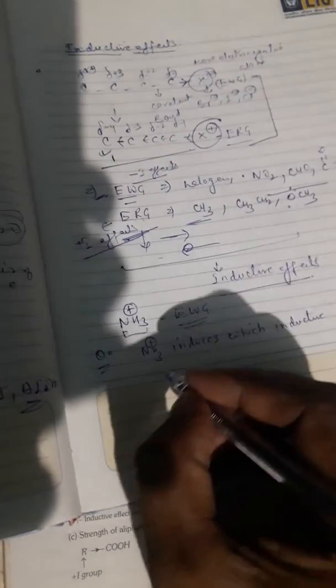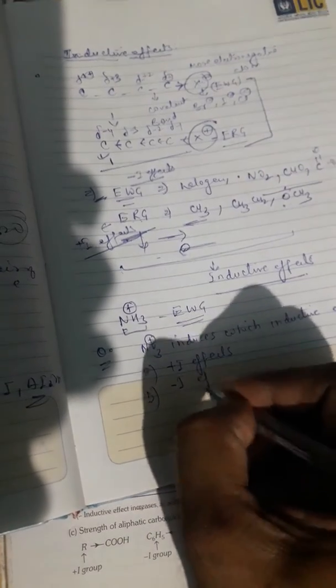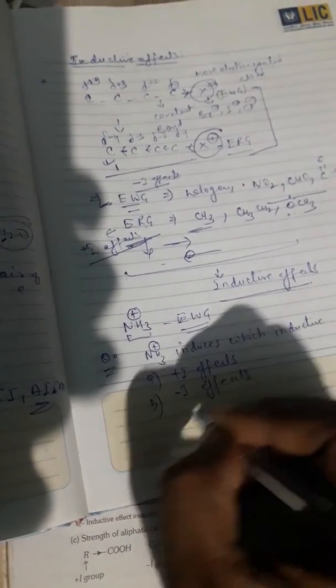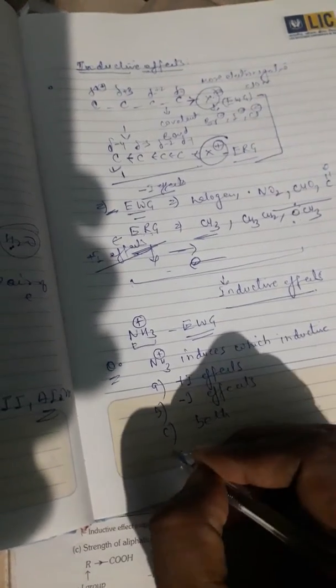So what happens here, it may be plus I effect, it may be minus I effect, it may be both, or none. So what is the right answer? Your answer should be minus I effect.